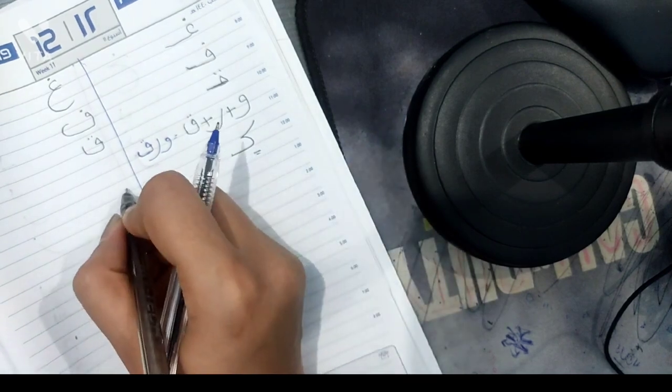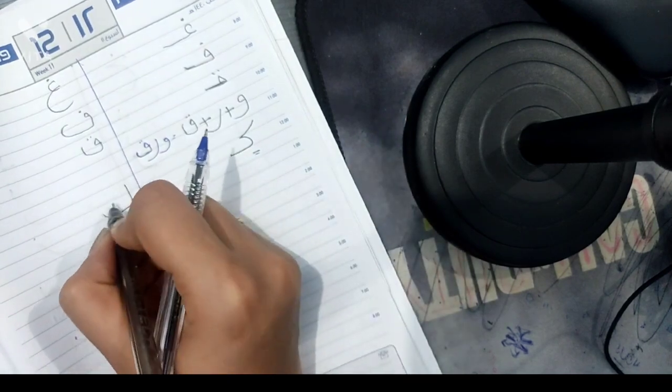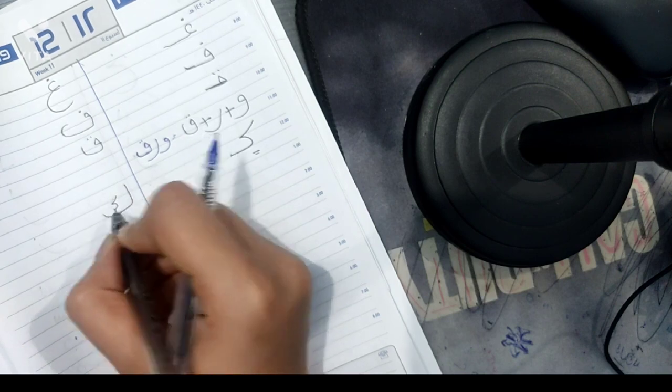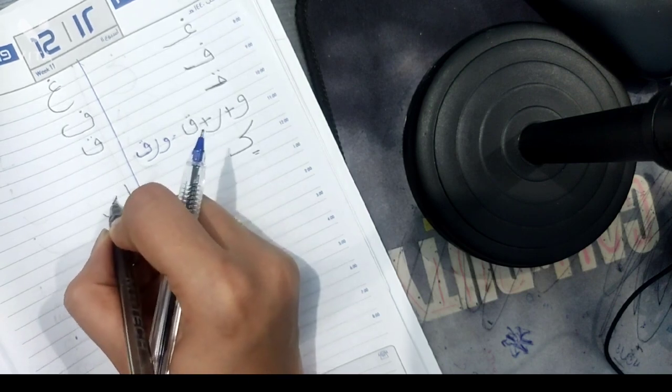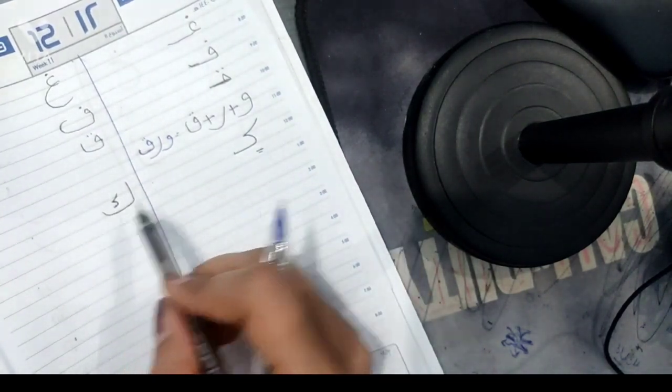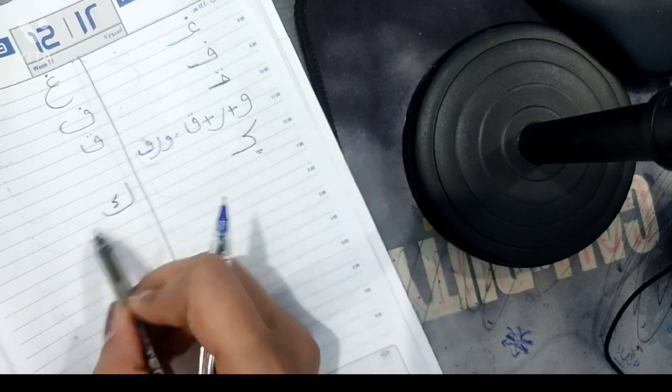Here we have kaf in the end. Kaf is like this, and then you will write a small kaf on it. Okay, guys? So this is kaf in the beginning with an arm, and this is kaf in the end.